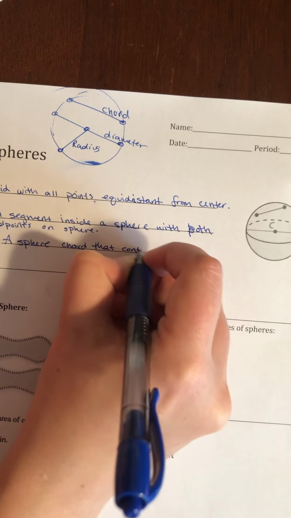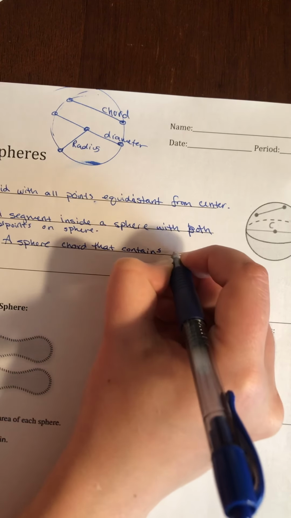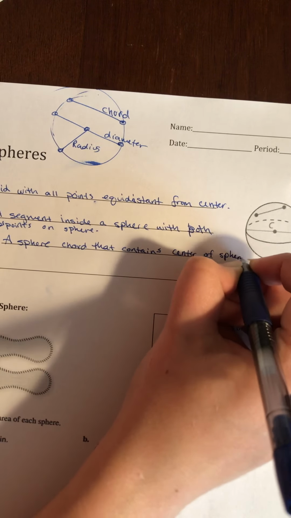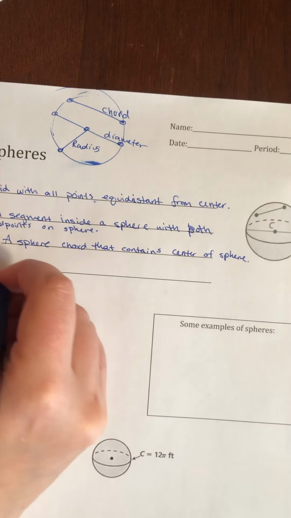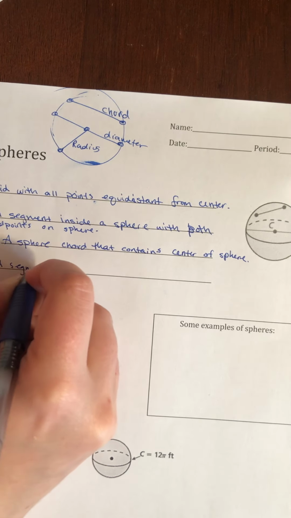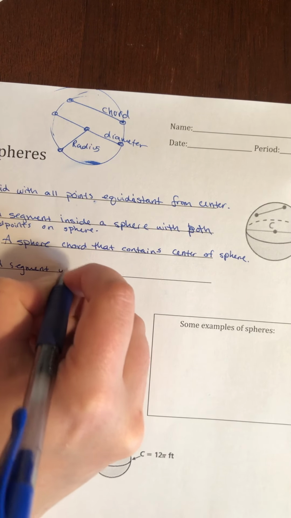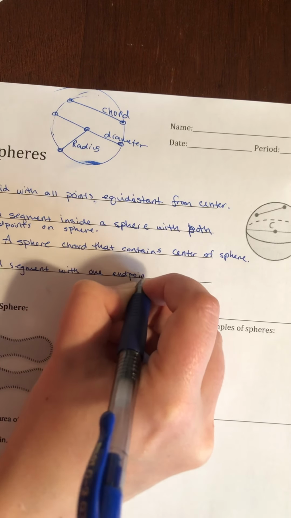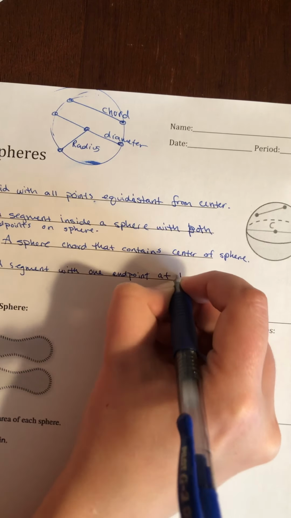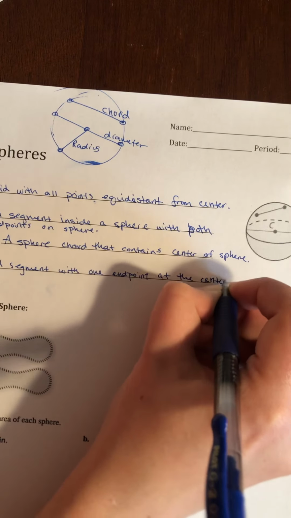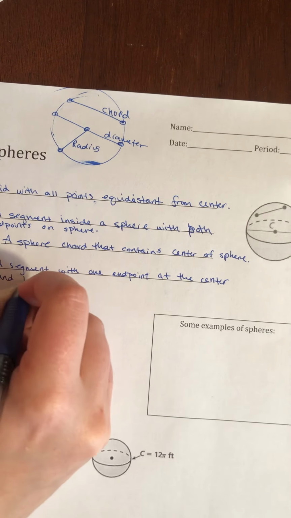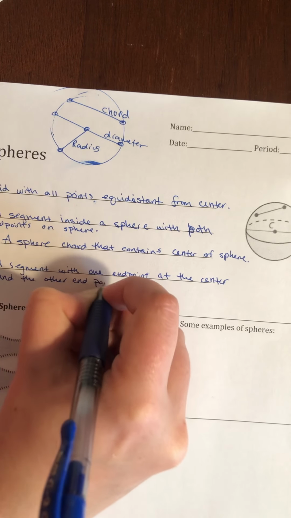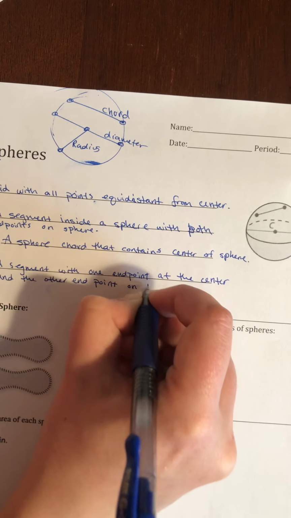A sphere diameter is just a special sphere chord that contains the center of the sphere. And the sphere radius is a segment with one endpoint at the center and the other endpoint on the sphere.